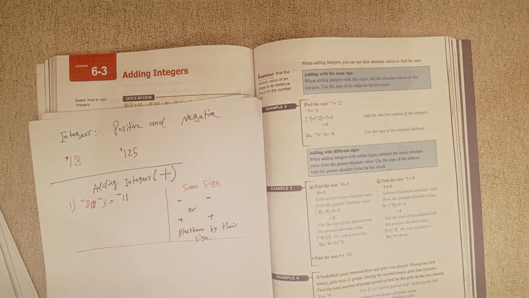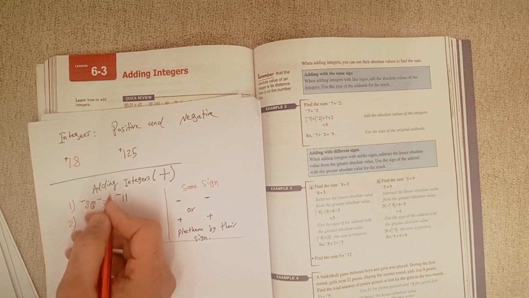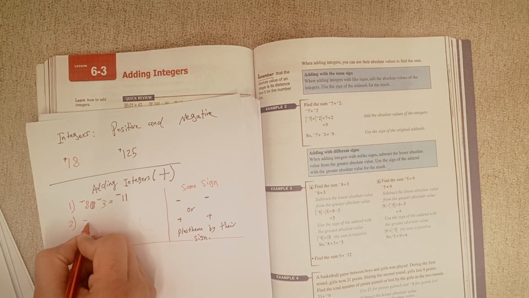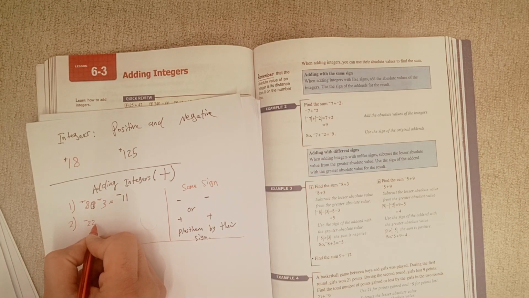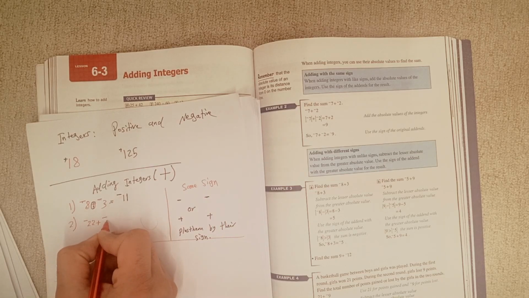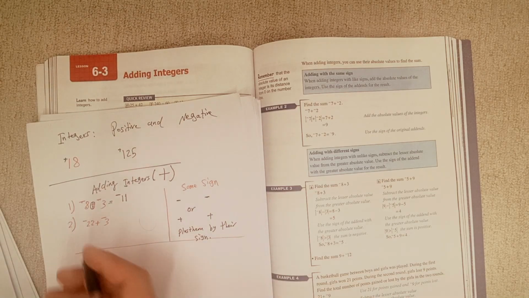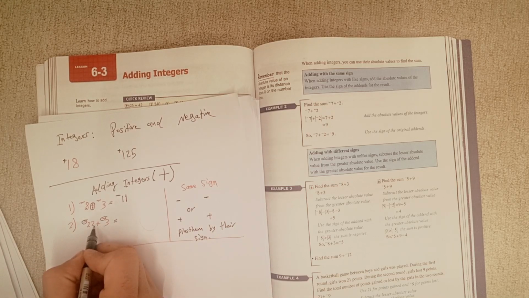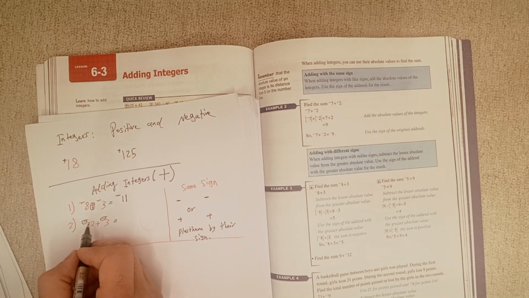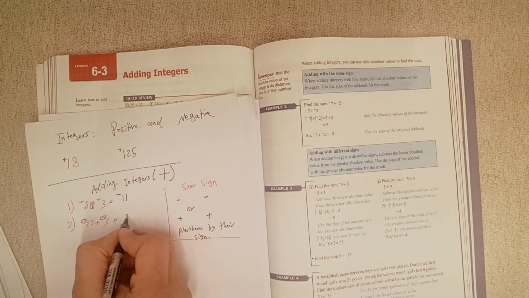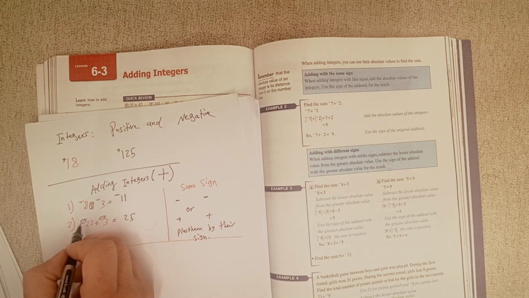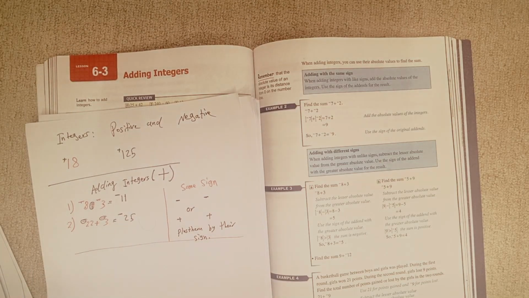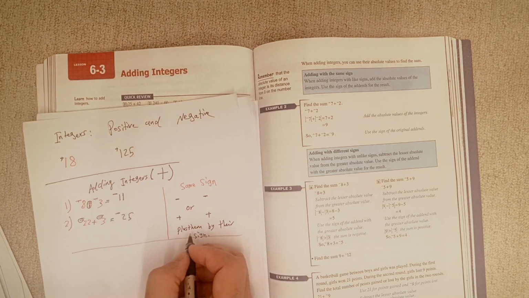The second one. Let's say negative 22 plus negative 3. Okay, the same sign, we're gonna plus the numbers. 22 plus 3 is 25. Then put their sign. It's gonna be negative 25.